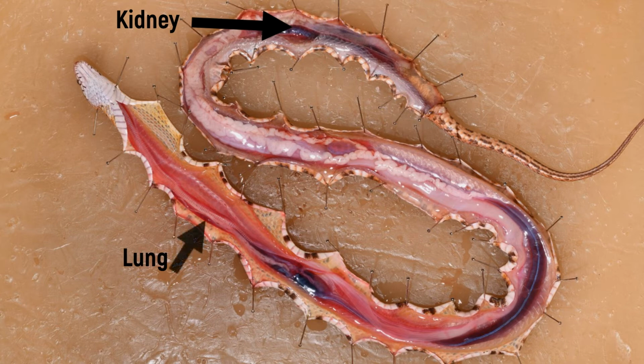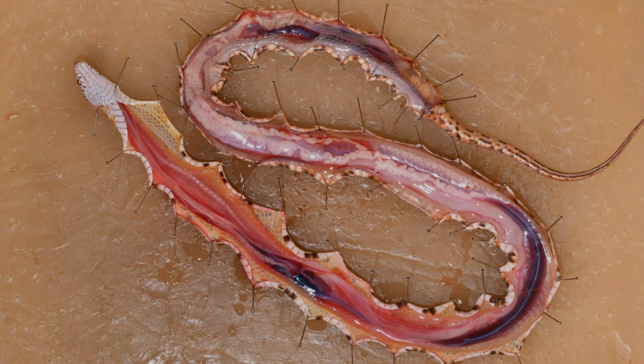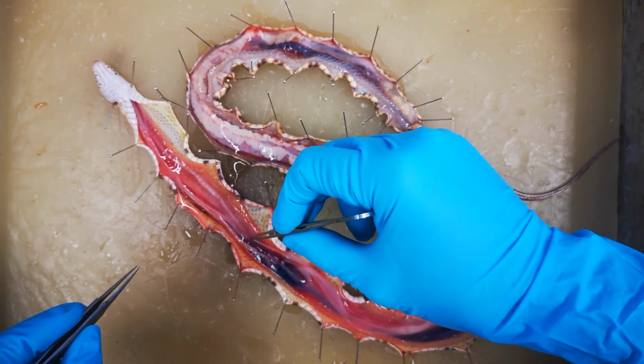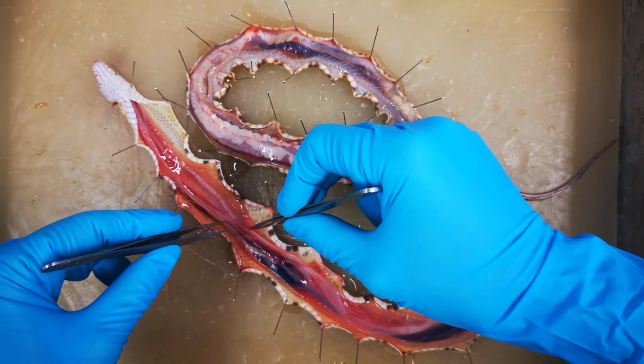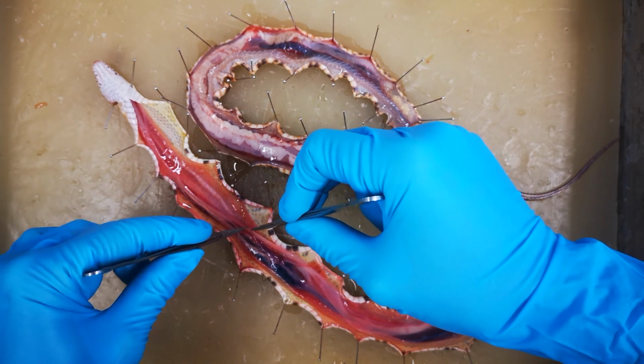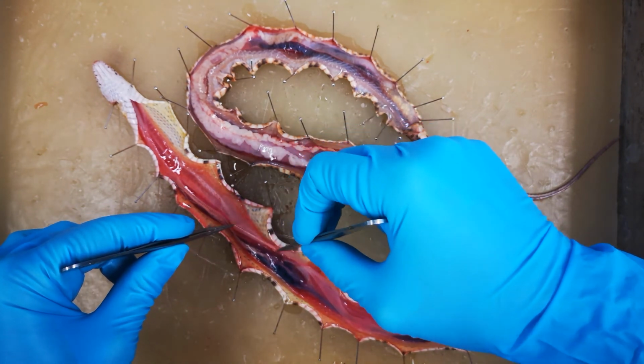Snake lungs are asymmetrical. One lung is large and elongated, while the other is reduced. In some species, the reduced lung retains its function, but in others, it is lost altogether. To see the organs better, we can open the peritoneal membrane. We can then cut the mesenteries that connect many of the internal organs.